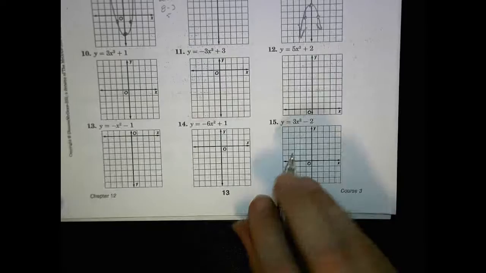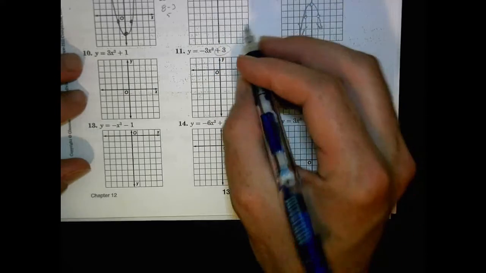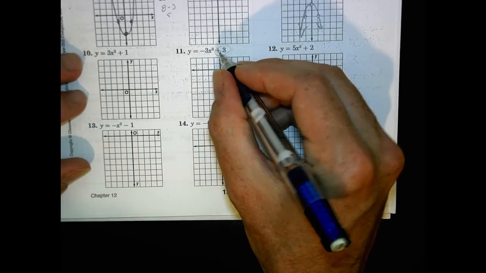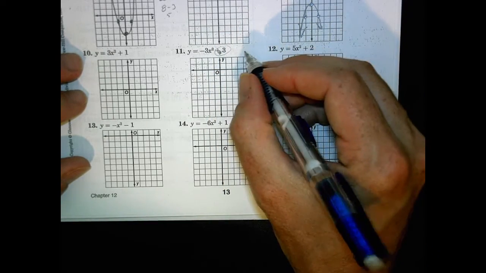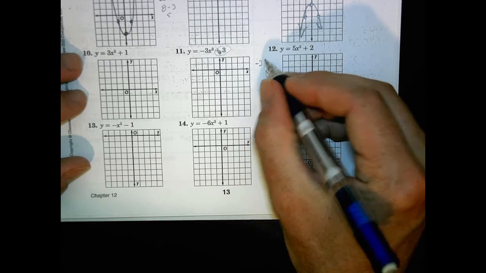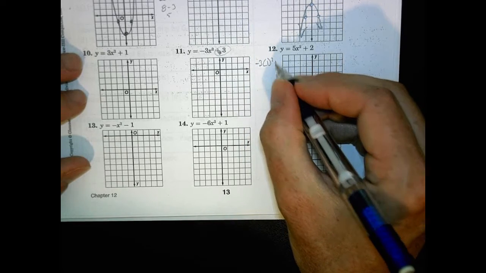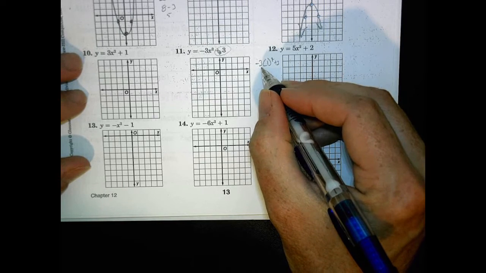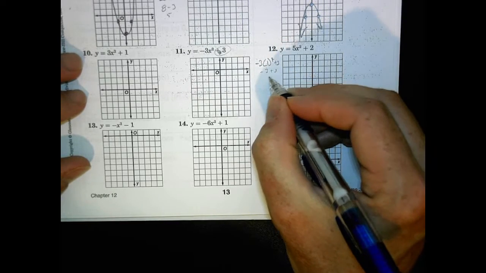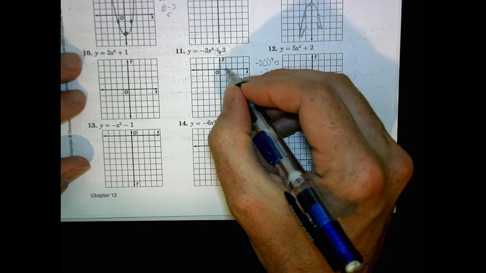That looks good. So we're going to curve down just like so. Number 11. We have a positive 3, which means we're up here. 1, 2, 3. Not sure why that graph is starting there, but it did. Let's go with a minus 1. So negative 3, or positive 1, sorry, squared plus 3. So 1 squared is 1. 1 times minus 3 is minus 3. Plus 3 is 0. So at 1, we're going to be at 0.